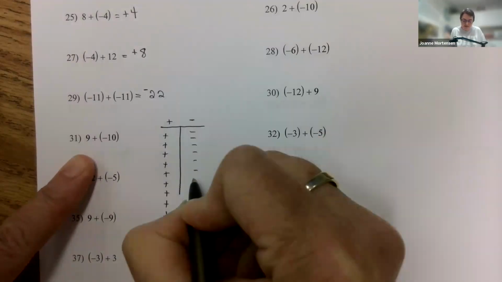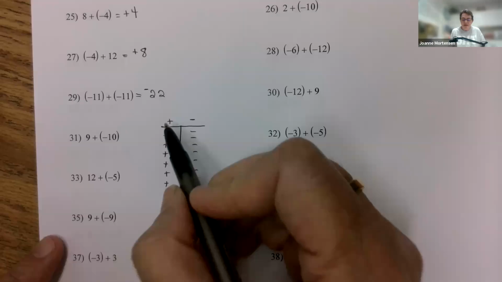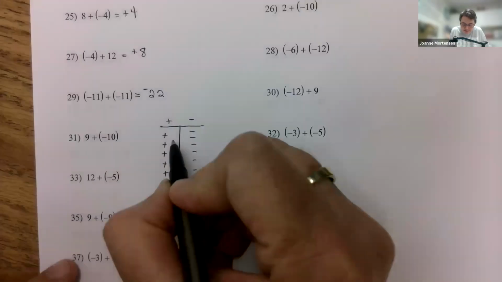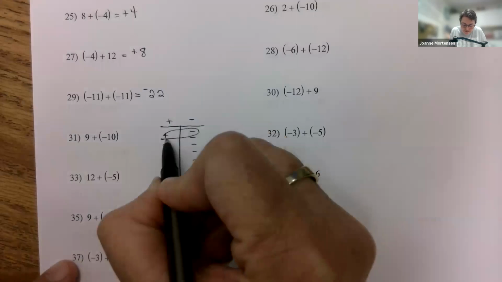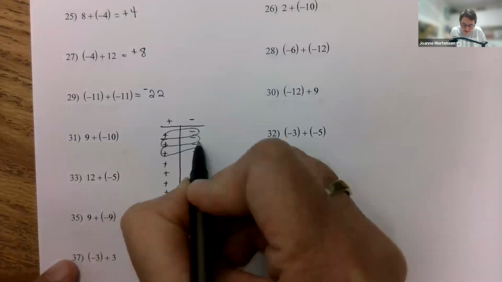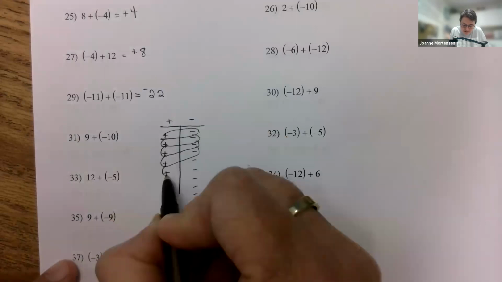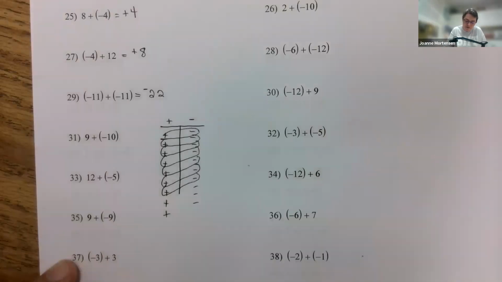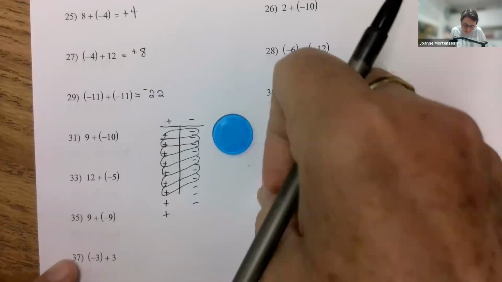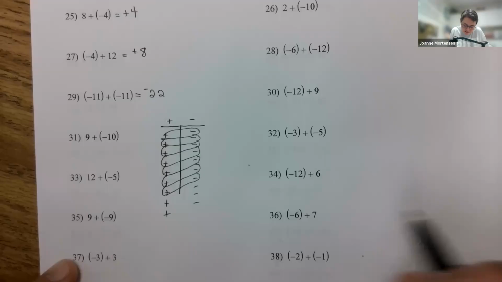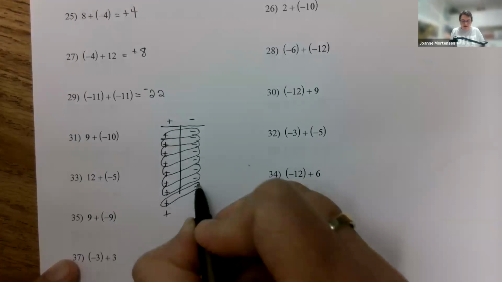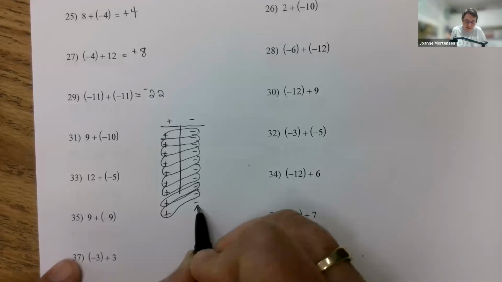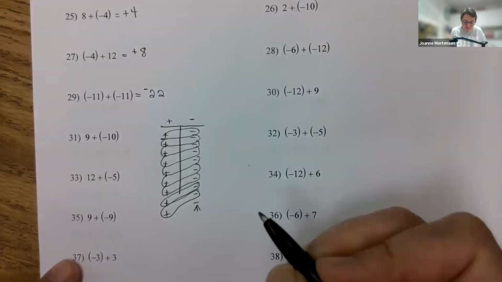Okay, so I got 9 positives, 10 negatives. And if you use the T method, T chart, whatever you want to call it, what you do is you circle each pair. These are going to be the ones that cancel off, just like when I took that and made it to that, and it's gone. All right, after all that work, there's my leftover. That's what I care about. So my answer is going to be -1.